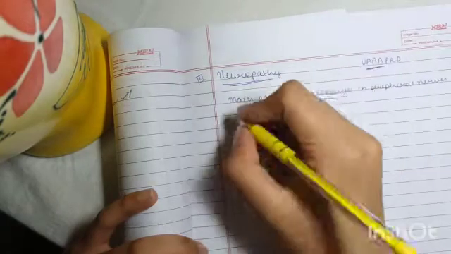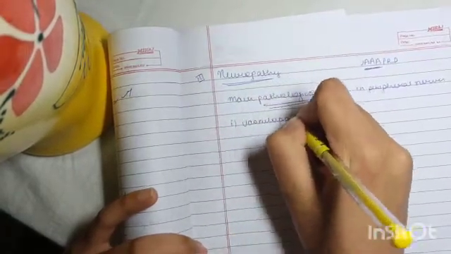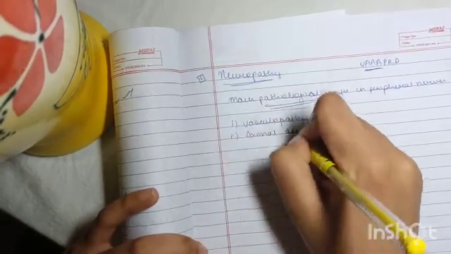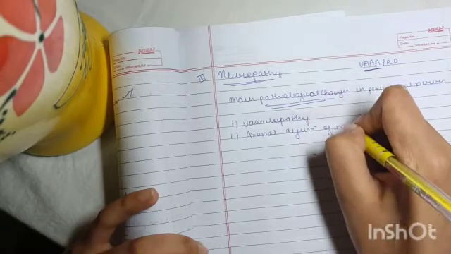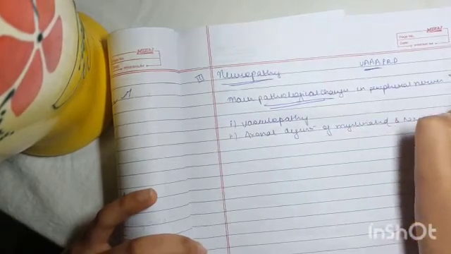Okay, so V stands for vasculopathology, neuropathy. E stands for axonal degeneration of myelinated and non-myelinated fibers.